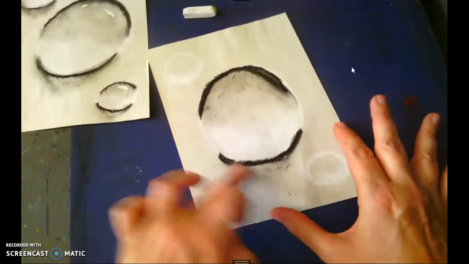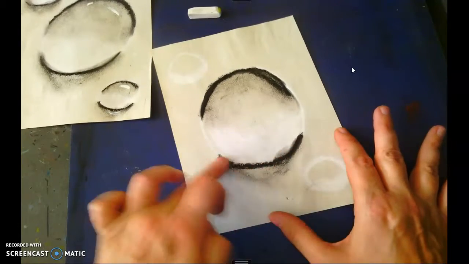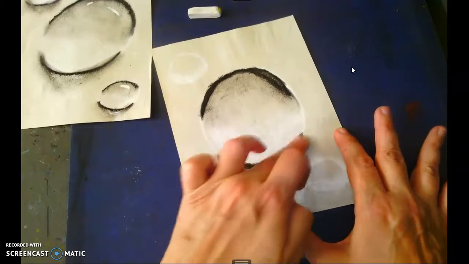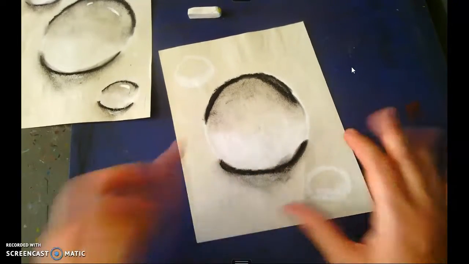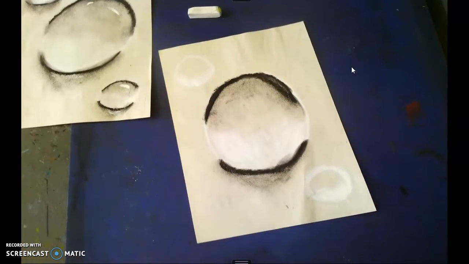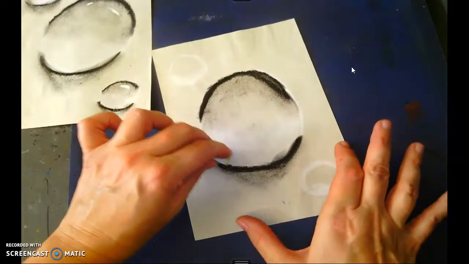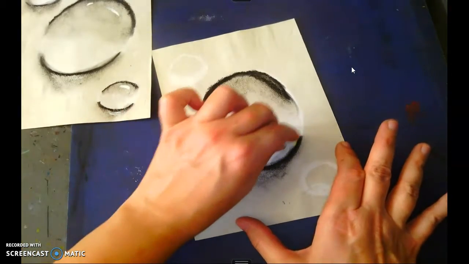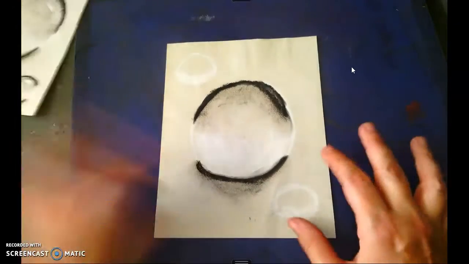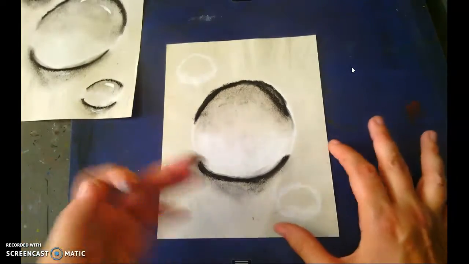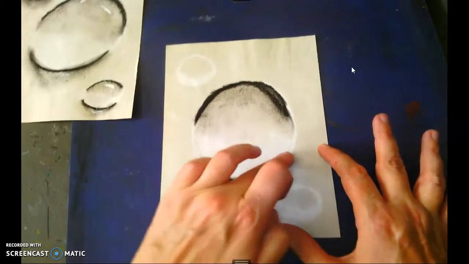So I'm almost going to make like this little roundy V. Now what I don't want is black up where my white part is, because that's going to be really bright. So if you do that, make sure you go back over that with white. You want that really crisp and dark right down here at the bottom. Pull that shadow down.